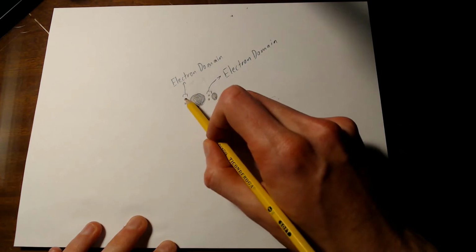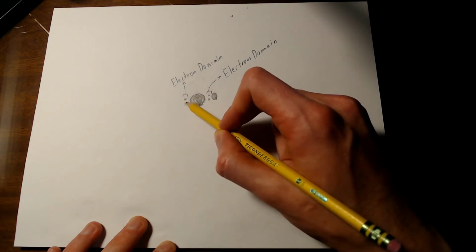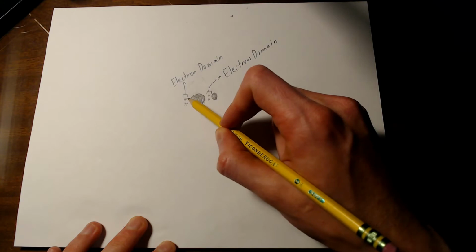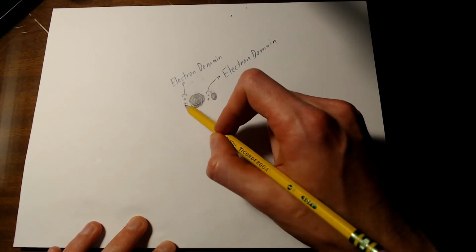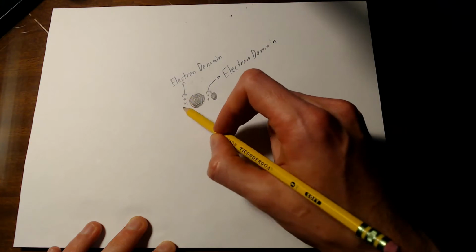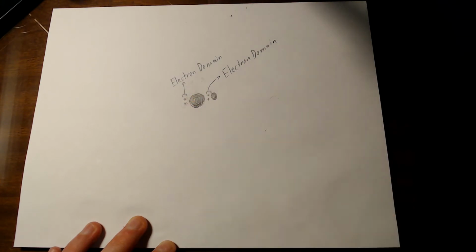Furthermore, we will ignore any repulsion that these pairs of electrons have within themselves. So here's one electron, here's another electron, we would expect them to repel, but for the case of VSEPR theory, we will count this pair of electrons as a single unit and ignore repulsion in between the pair.